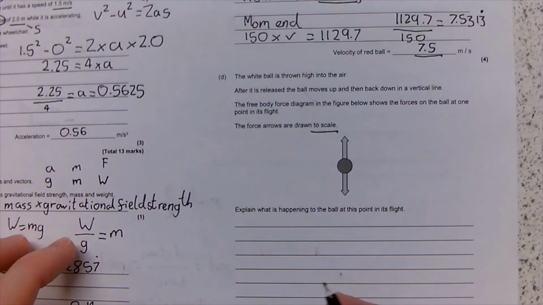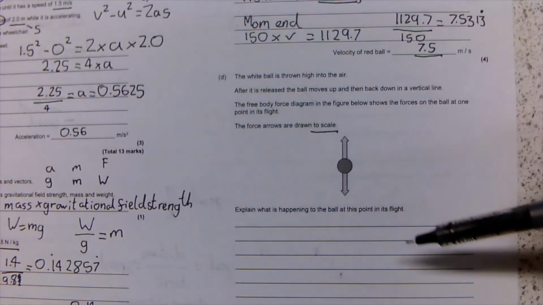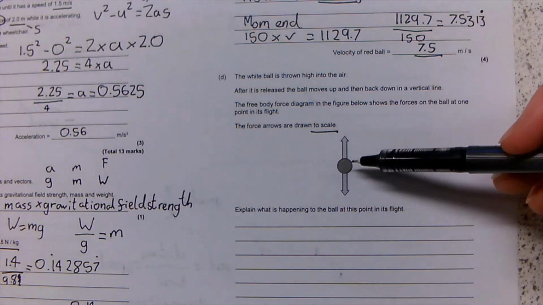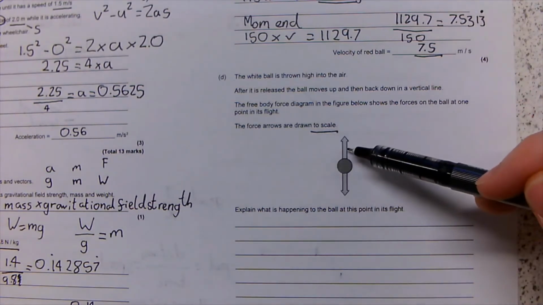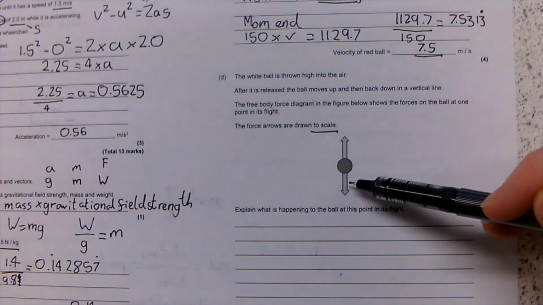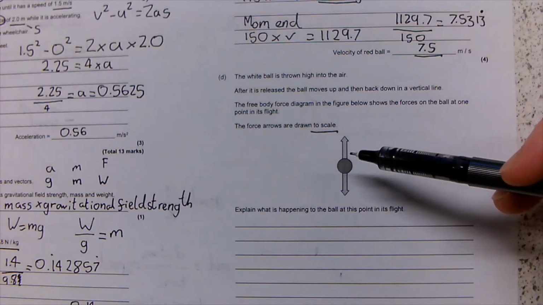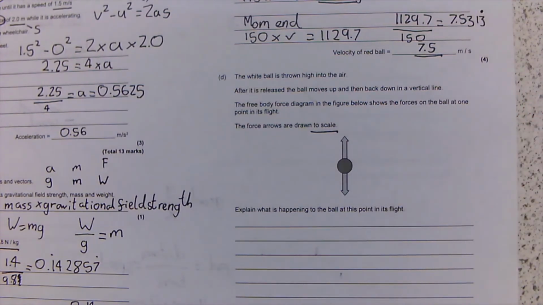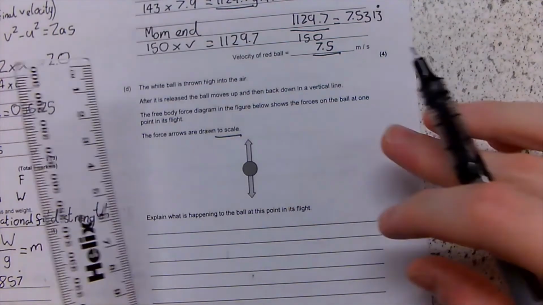So, free body force diagram. Try and simplify it. We have one object. We keep it simple as a circle or a square or something like that. It's drawn to scale, which means that this arrow being bigger than this arrow means that there are, or are they the same sizes? You know what? Why don't we get a ruler on this and double check? If it is drawn to scale, the sizes matter. I'm just going to move my camera slightly to the side so I can fit my ruler alongside.